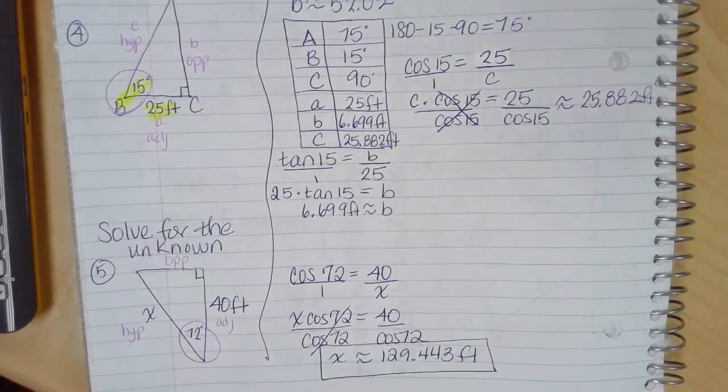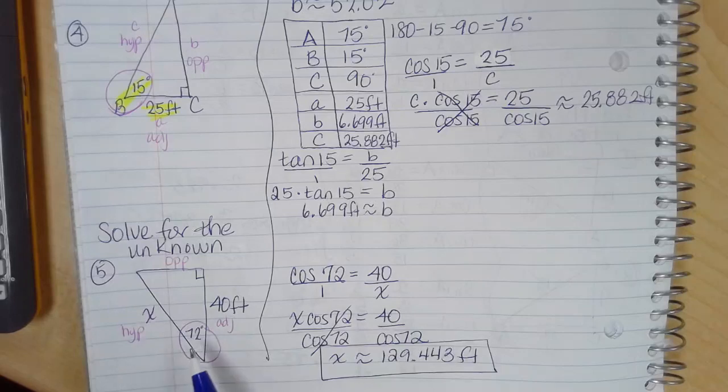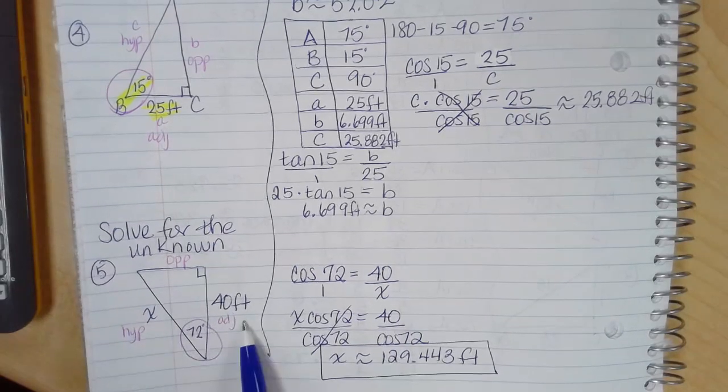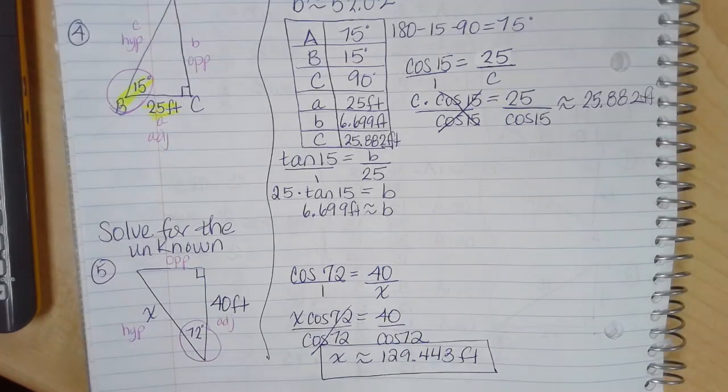It's not asking us to find everything else, just that one side. So how you figure that out is you look at what are you being asked for, what are you given. And so now, once we're done with the notes, go ahead and do your summary, and then you can start working on your homework.